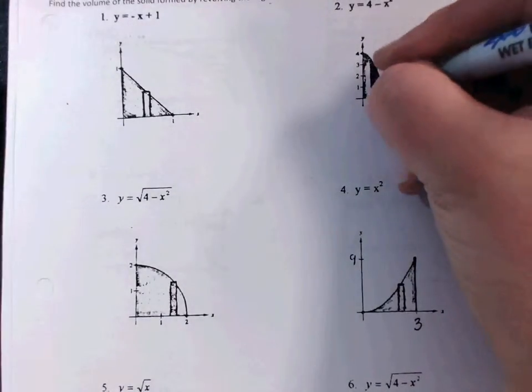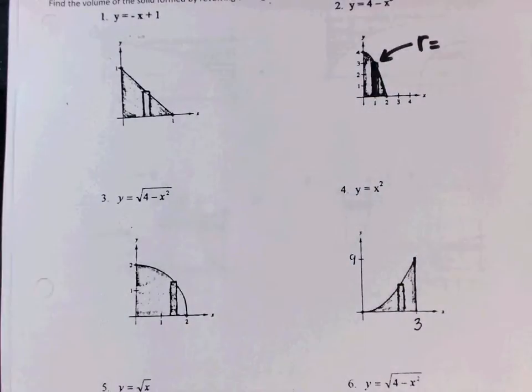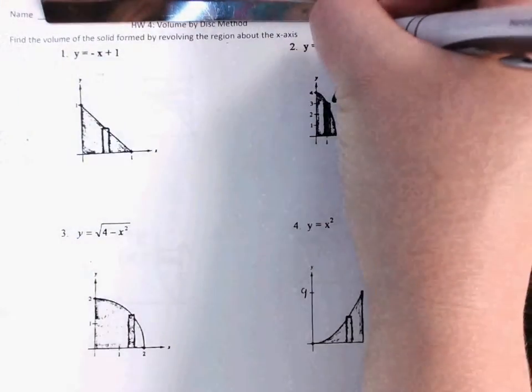Why is this such crappy print? Because it's really old. Okay? Yeah, that is an x squared. Okay, so change it to a squared if you need to.